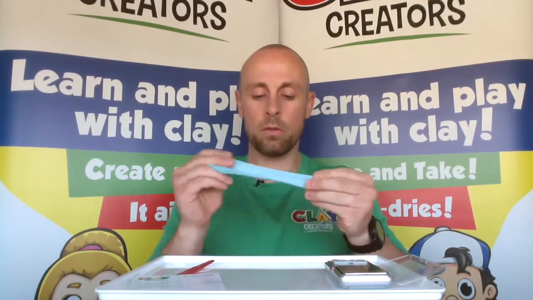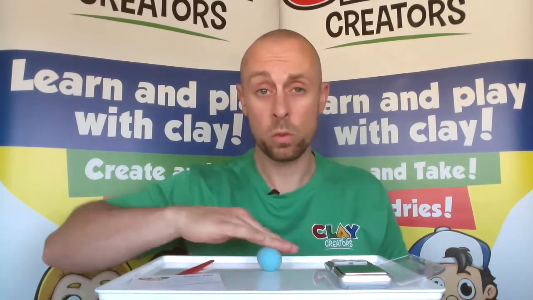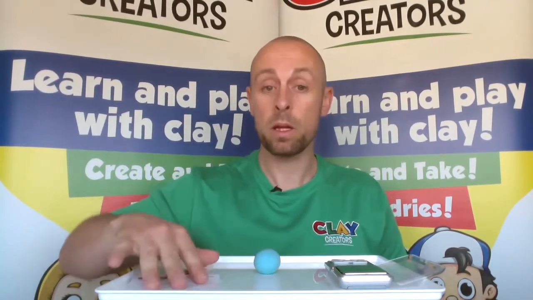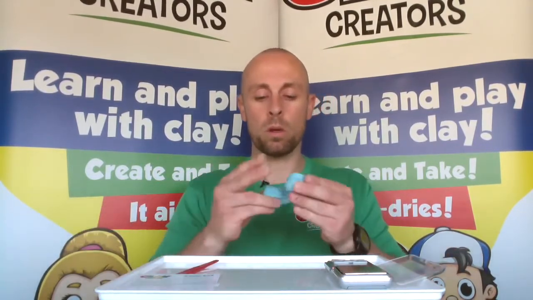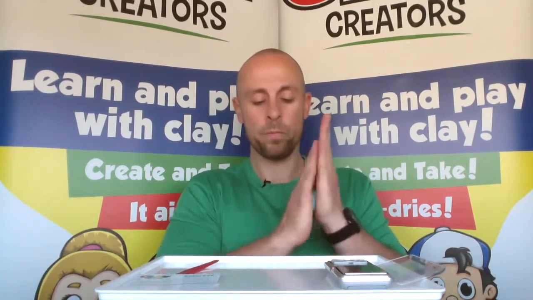So again, give it a little stretch, get rid of all the lines, any lumps, and we want to start off with a nice smooth round ball. So I'm going to use my hands, I'm going to roll it into a nice smooth round ball. You may want to use your workstation or your work surface, depends on what works best for you. So I've got a nice smooth round ball.